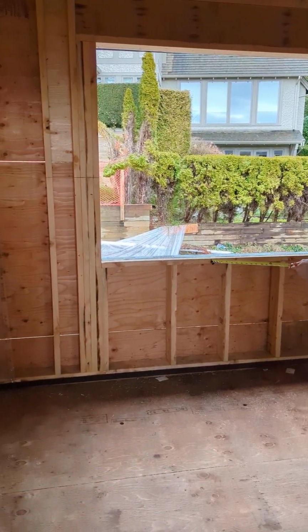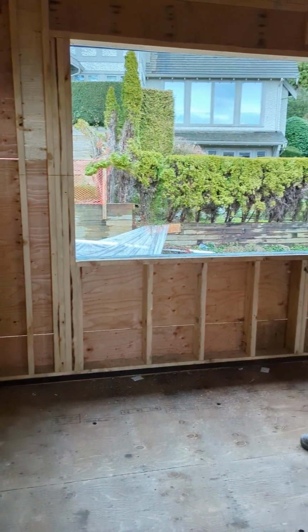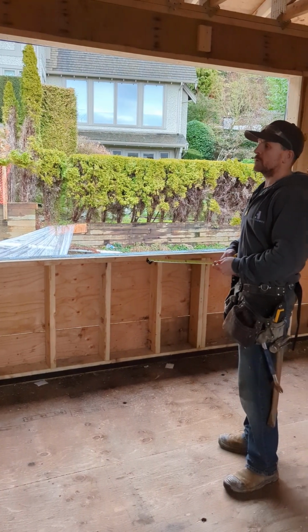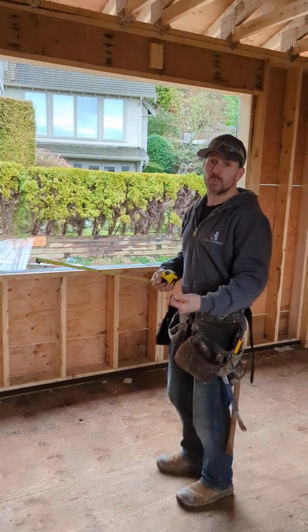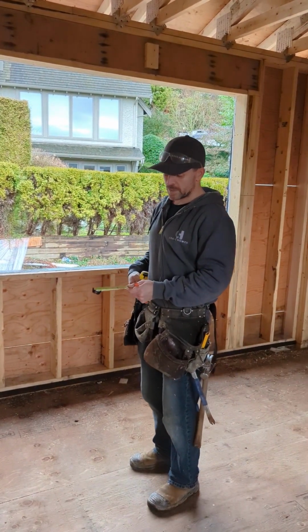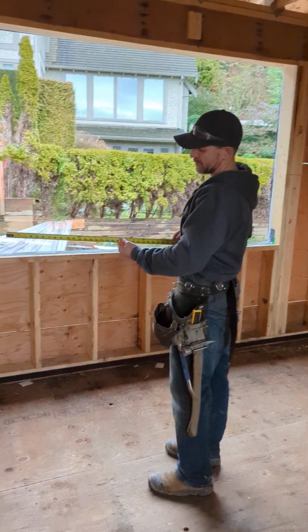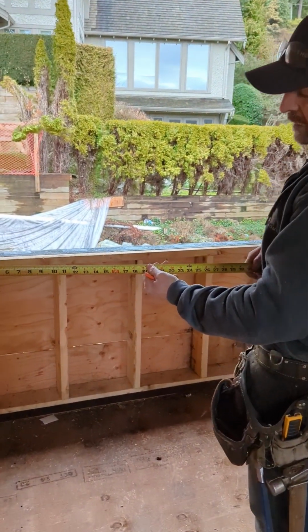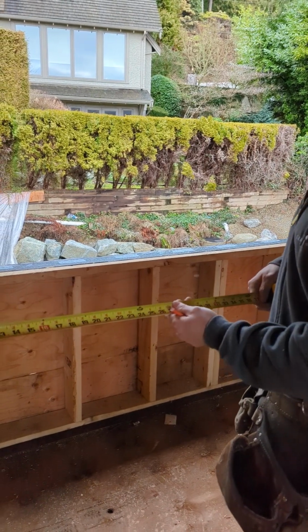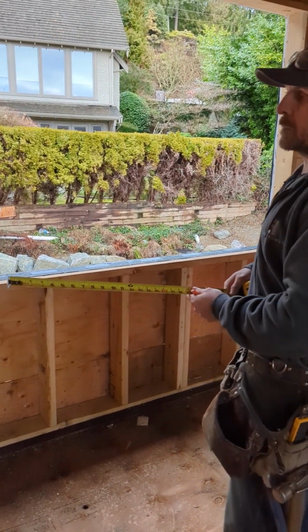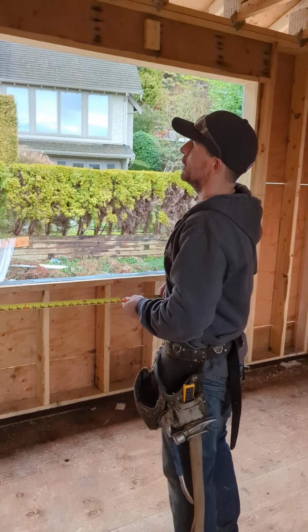And typically in this zone, we're going 16-inch on center. If we're trying to reduce waste, we can potentially talk to our engineer and go to what we call the diamond method, which is basically a 19.25 on center, right? But most typical is 16-inch on center.